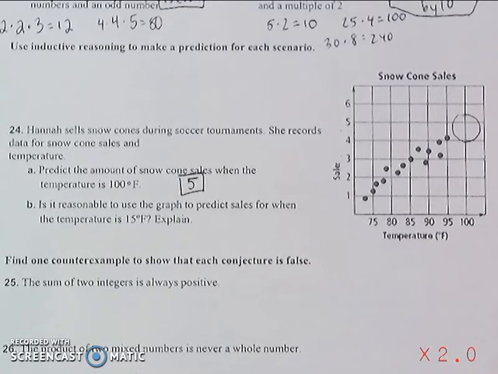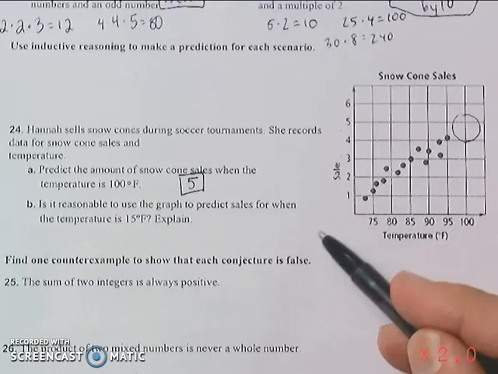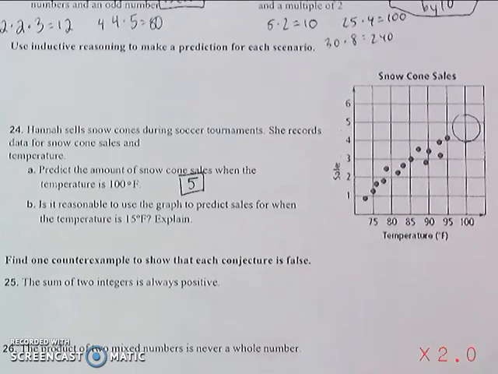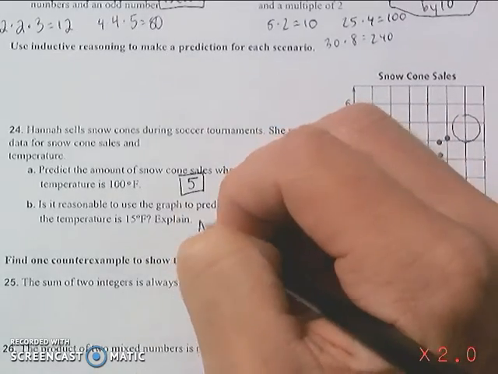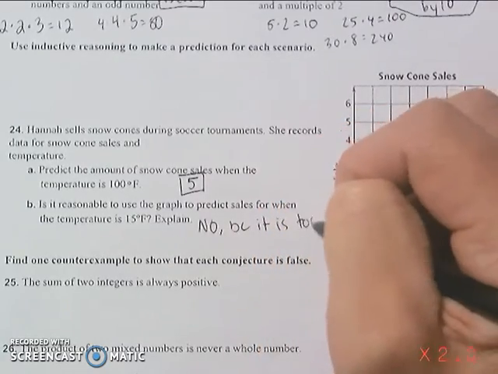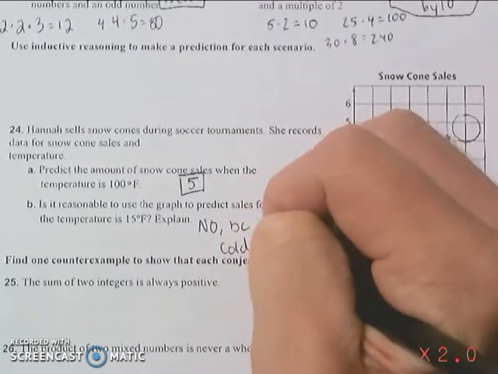Is it reasonable to use the graph to predict sales when the temperature is 15 degrees? Well, 15 degrees is going to be way down here. And I'm going to say no, because at 15 degrees, people probably aren't going to want snow cones. It's too cold. So we're going to say no, because it is too cold for snow cones.